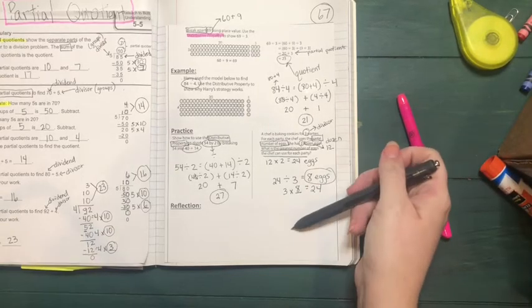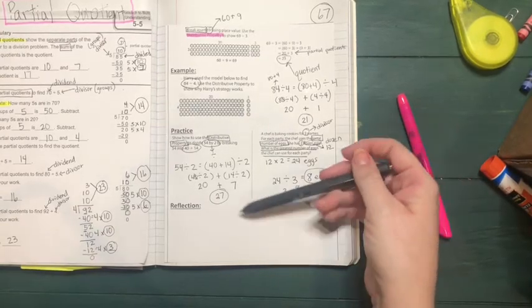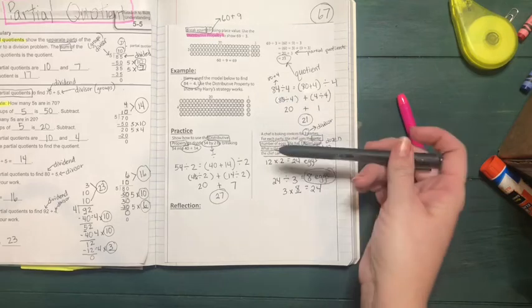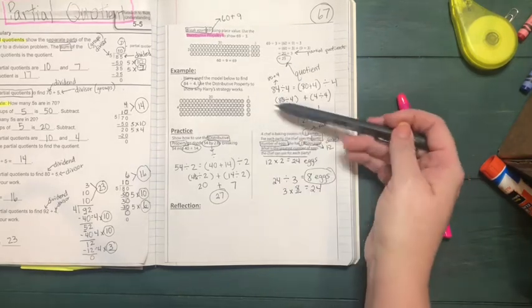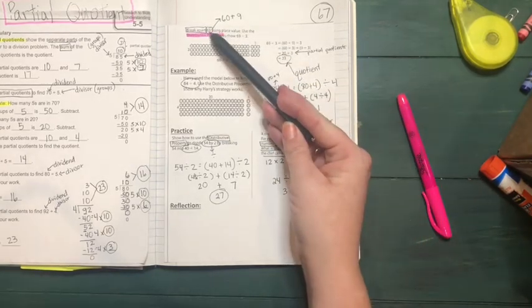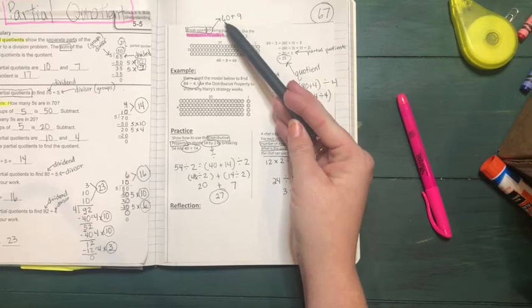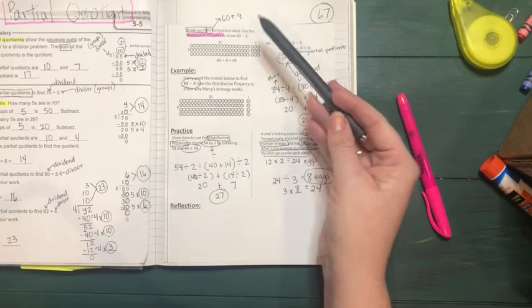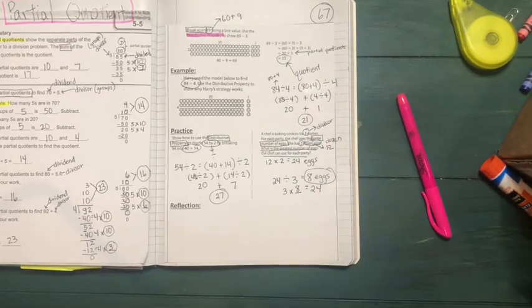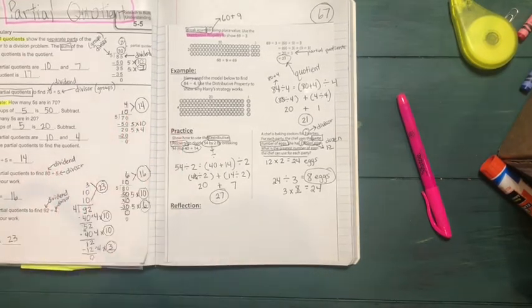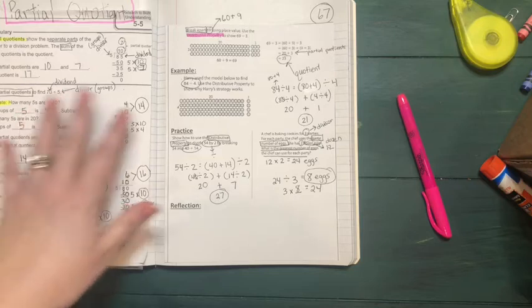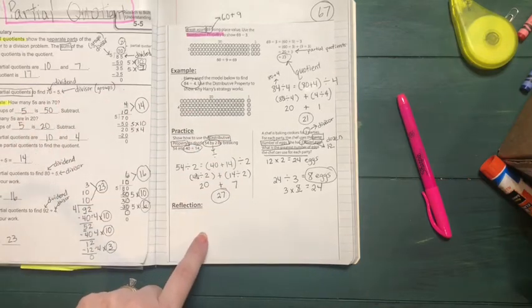When you write your reflection today, you can focus on using your partial quotients or using the distributive property, dividing your dividend into either compatible numbers or into the actual values of the place values. When you're done, make sure you submit a picture of your completed pages and your reflection.